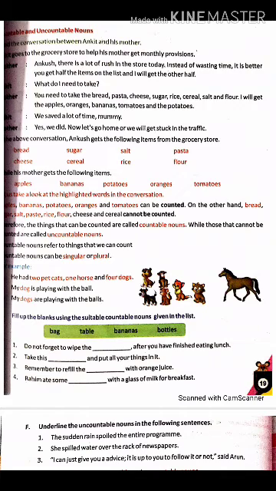Now here it is, these are the exercises which I am going to show you. So this one is proper noun and common noun, which we have done earlier. So this is the exercise of countable and uncountable nouns. This is a page of your grammar book.